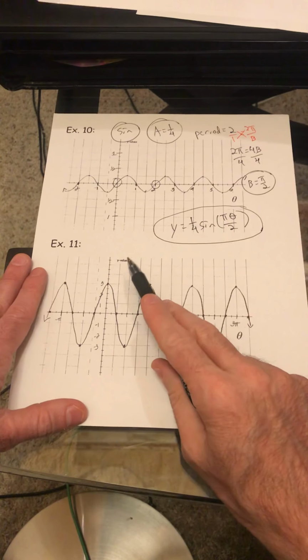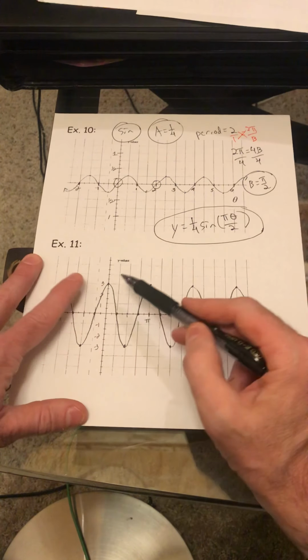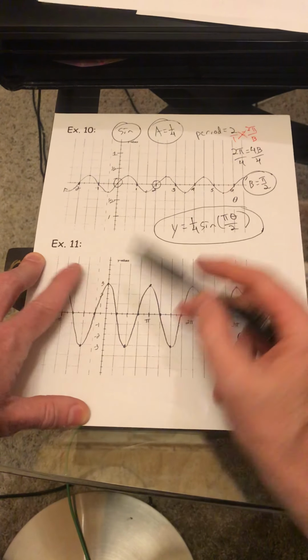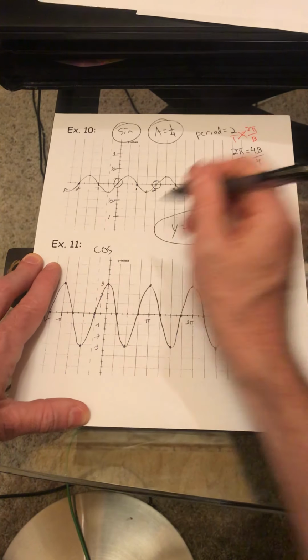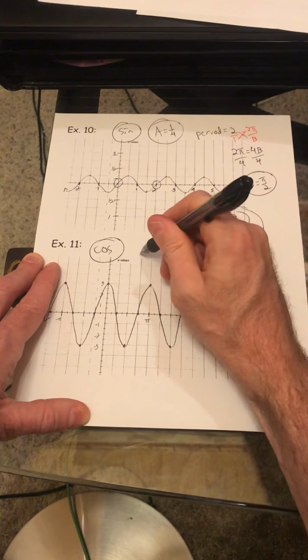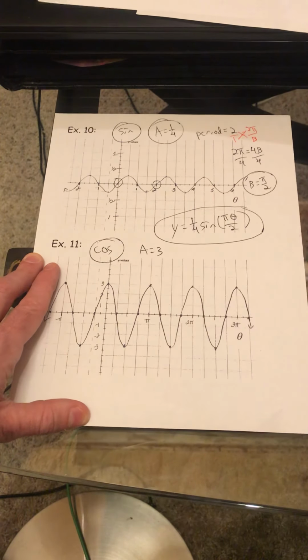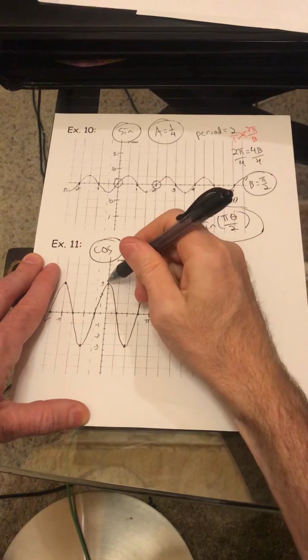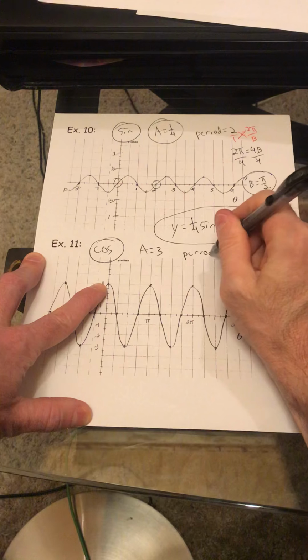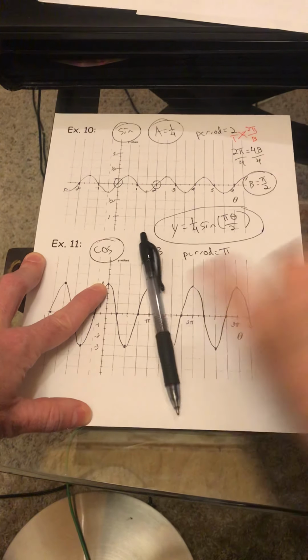All right, one final example. Example 11 here, again, it crosses at a max, so we know it's cosine. Our max and min are 3 and -3, so the amplitude is 3. And then from one max to the next, the period is pi.